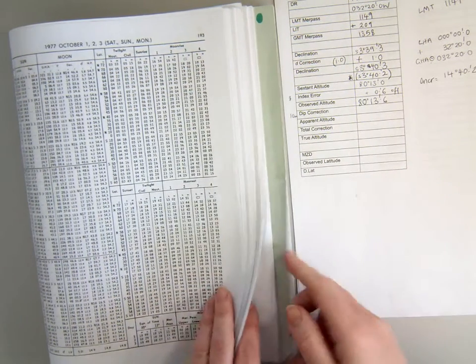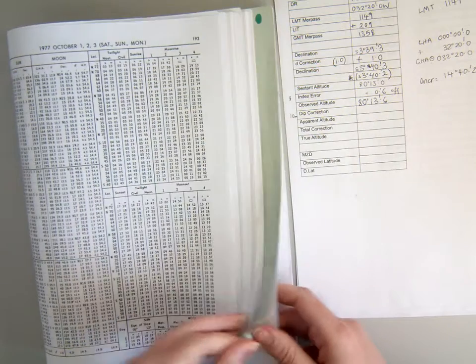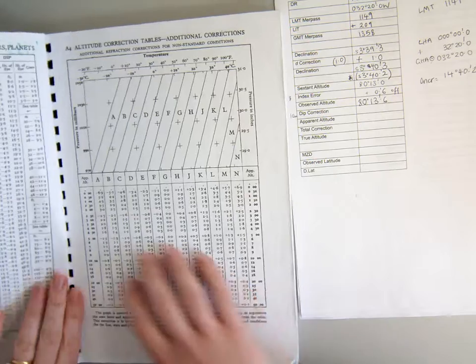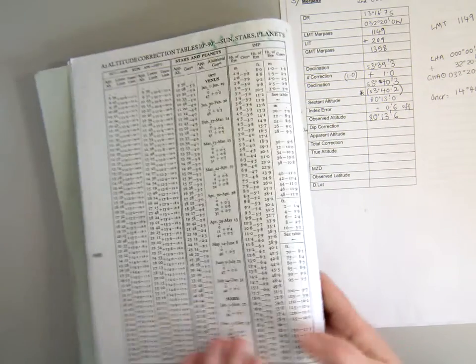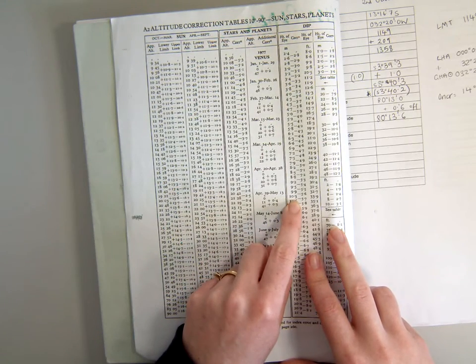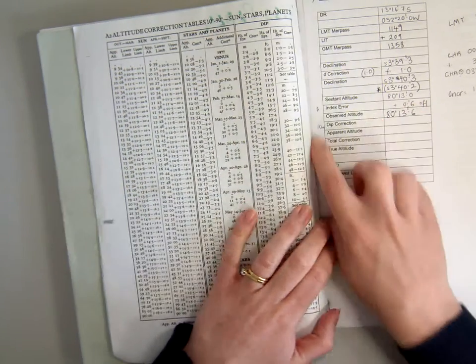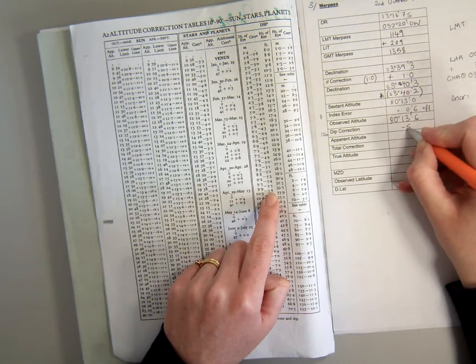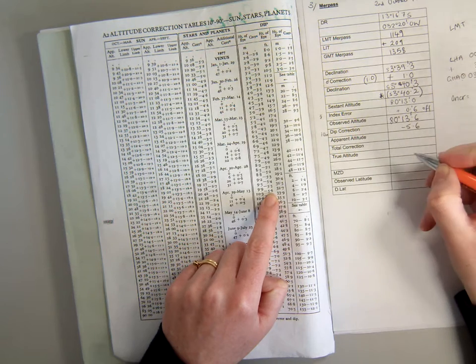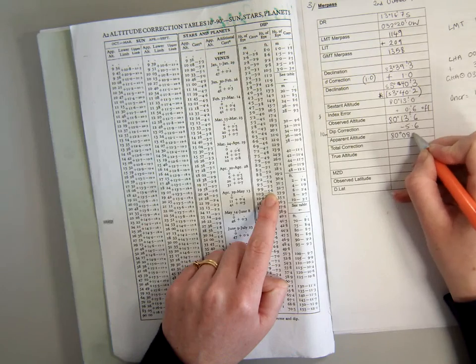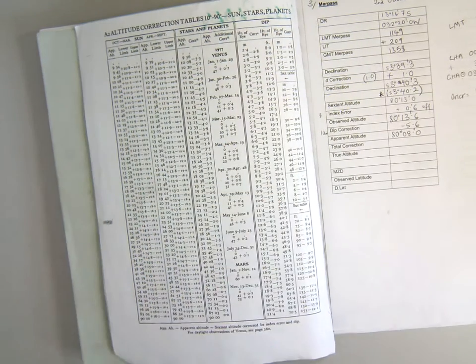Our dip is 10 meters again, so let's just remind ourselves. If we go back to that table at the front of the almanac, read down the height of eye column. Between 9.9 and 10.3 is your 10 meter height of eye, so your correction again is going to be minus 5.6, which is going to give you 80 degrees 8.0.